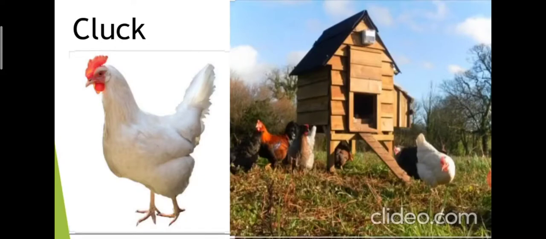In the same way, hen protects herself in a coop. C-O-O-P, coop. Shelter of hen is known as coop. And sound that hen makes is called as cluck. C-L-U-C-K, cluck. What sound does hen make? She does cluck cluck. Very good.